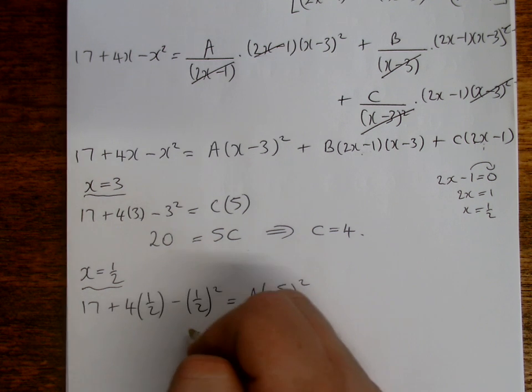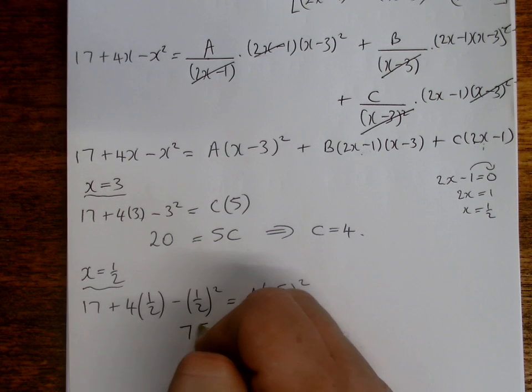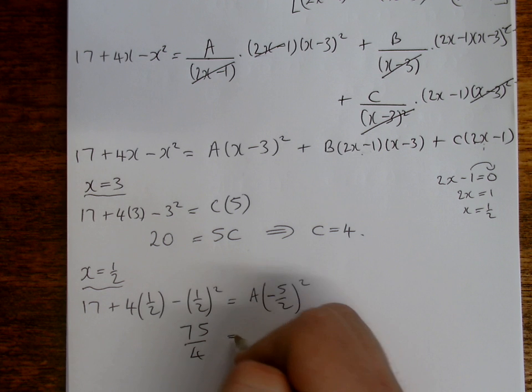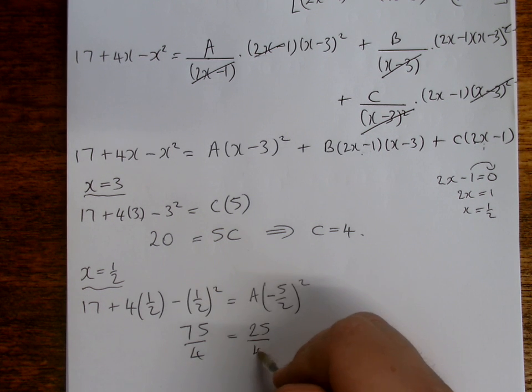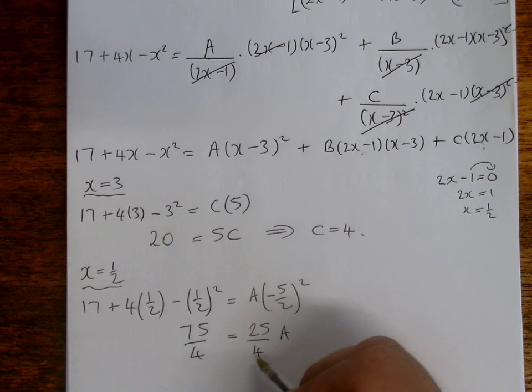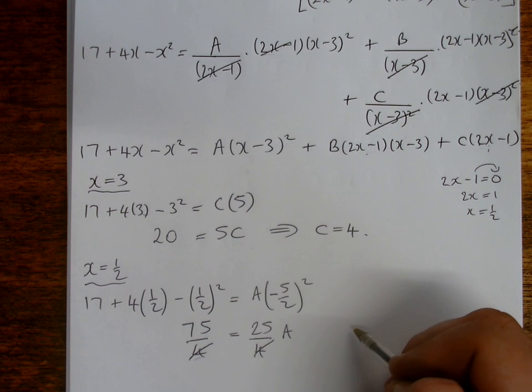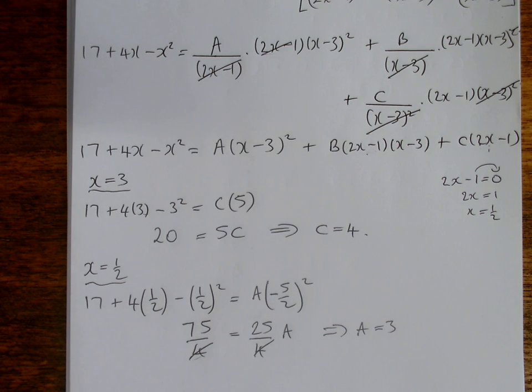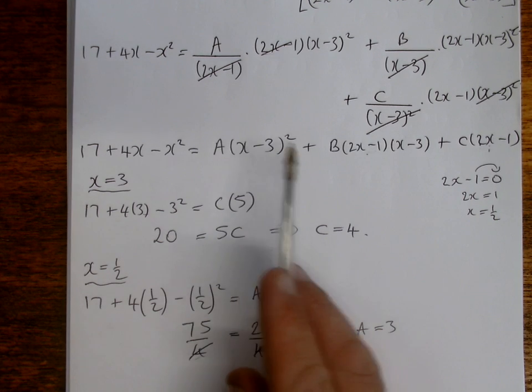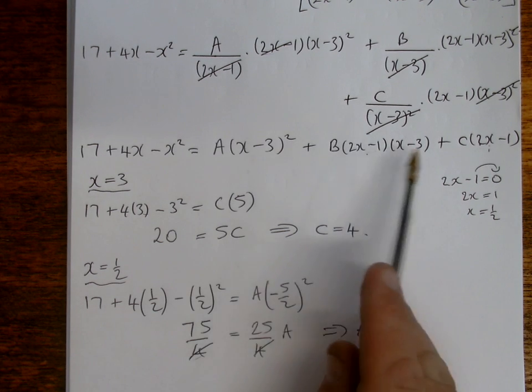So I get here 75 over 4, and then this then will be 25 over 4a, okay, and what's nice then, the 4's cancel, which means then a has got to equal 3, if you take that 25 over, you'll see that.